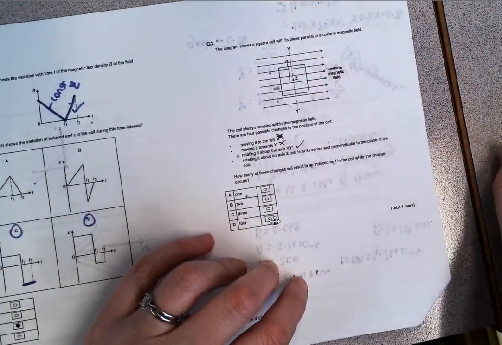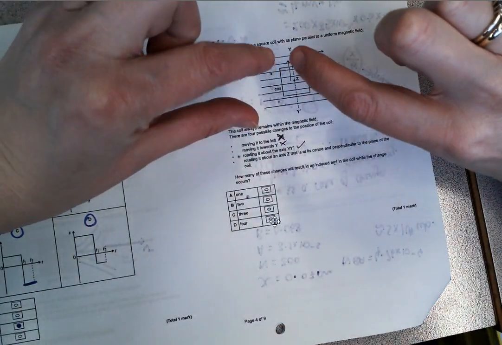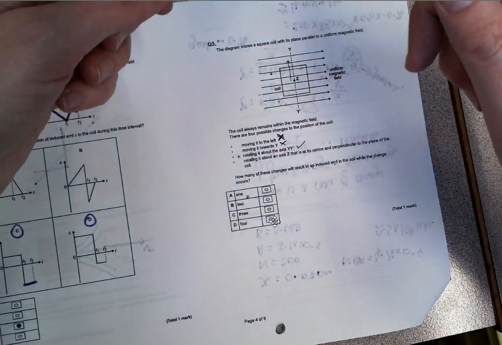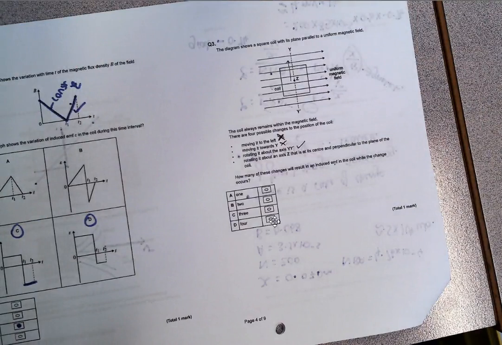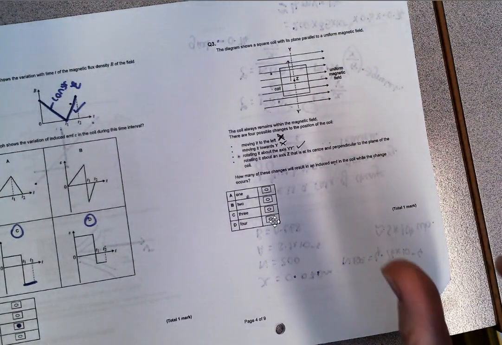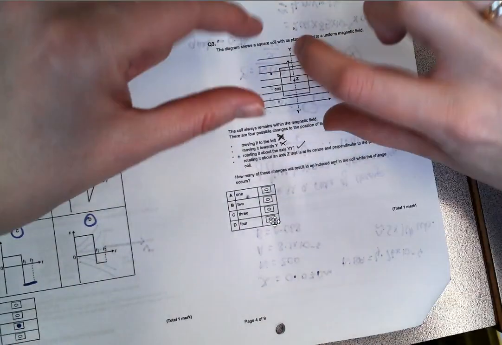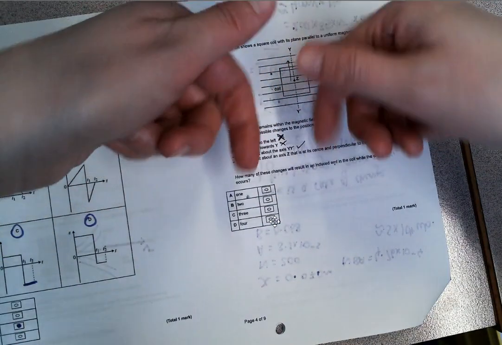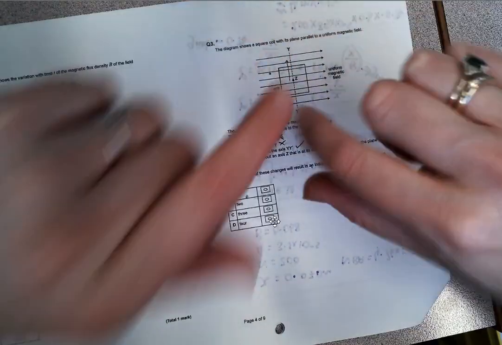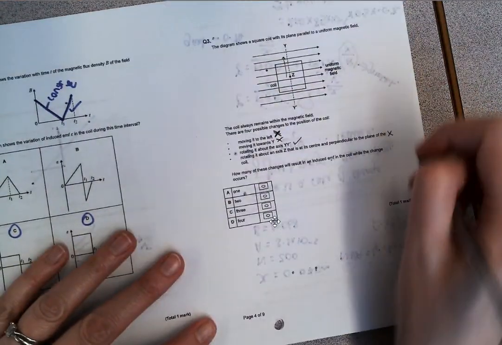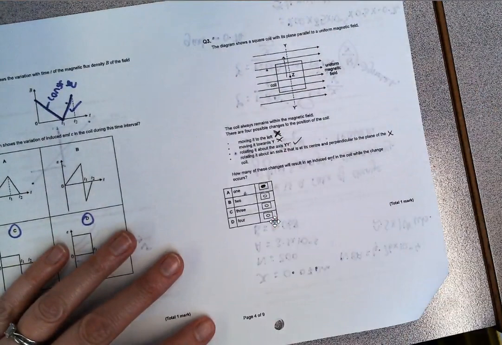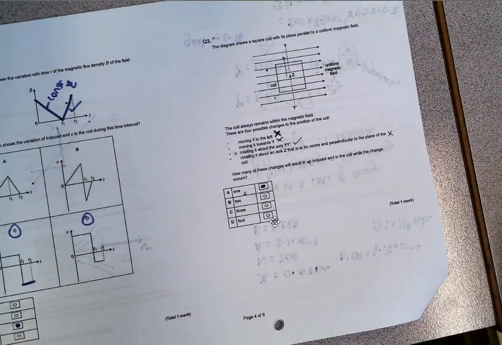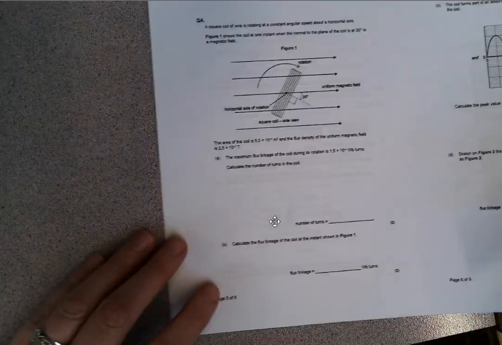So that one will. And if you rotate it about Z, which is at the centre and perpendicular to the plane of the coil, that won't change it because you get the same amount of flux all the time because it's rotating with the field lines. So it's not that one. So it's A, just one. Okay. Right, number 4.